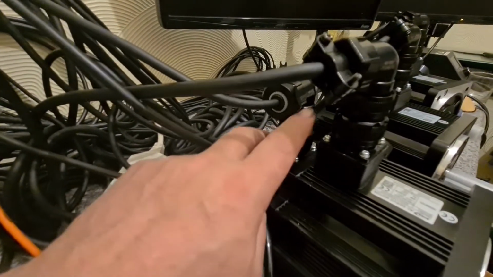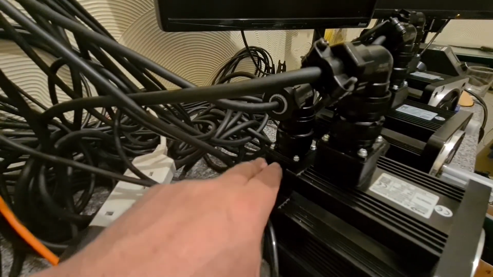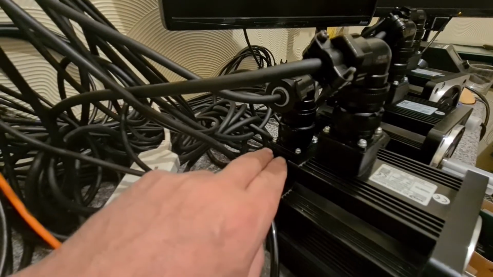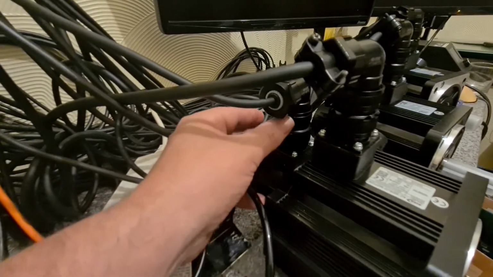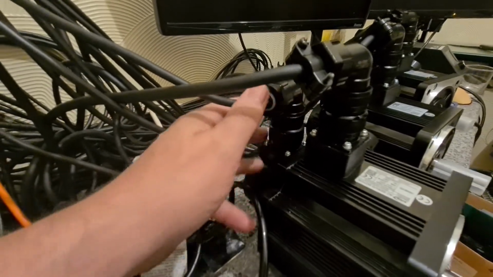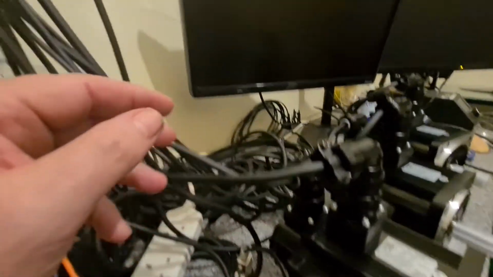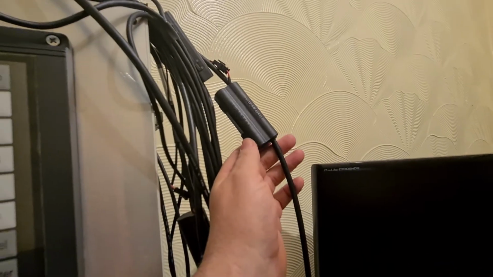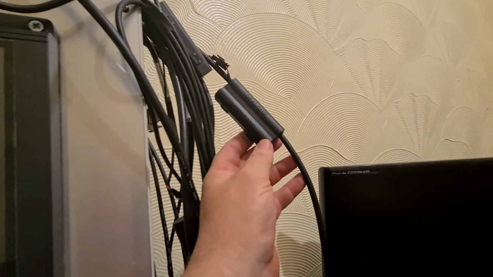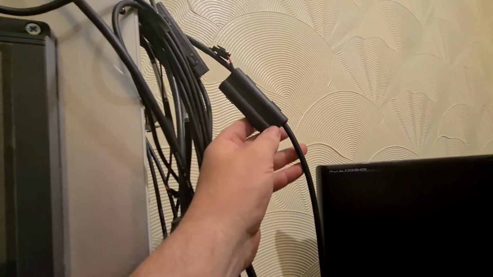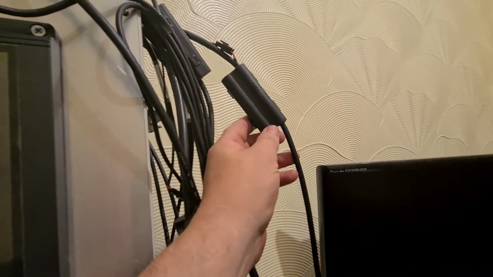Now, if I disconnected this connection from the encoder, that's another story. We've wiped out the position, we've lost it, so we'd have to reset the whole absolute system back up again. But provided that stays connected and the battery has got power in it, it will always know where it is, even if it's disconnected from the controller itself.